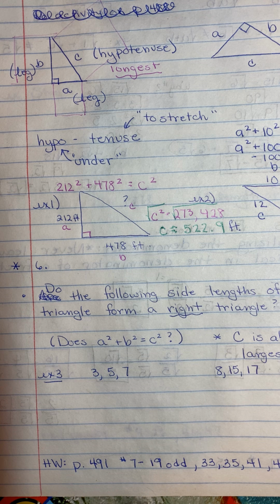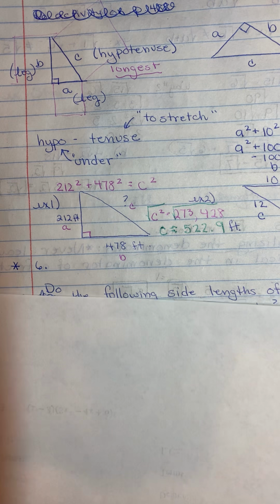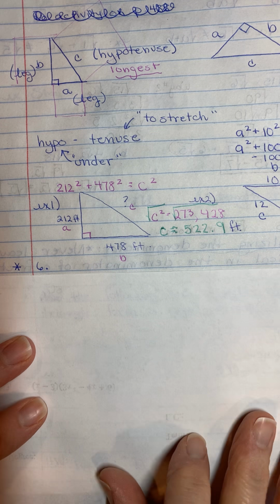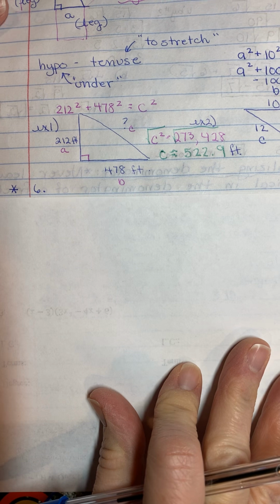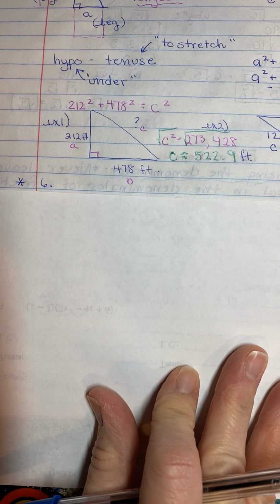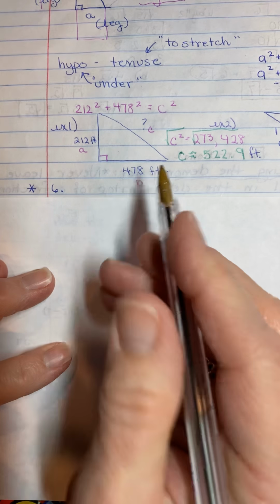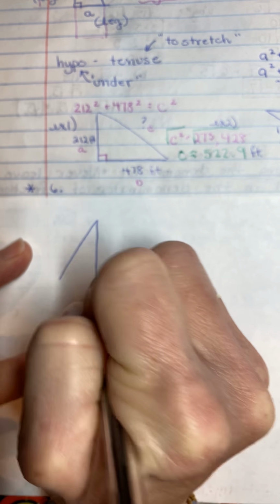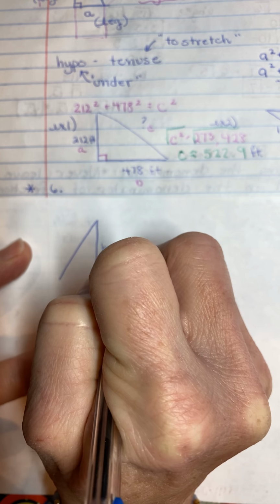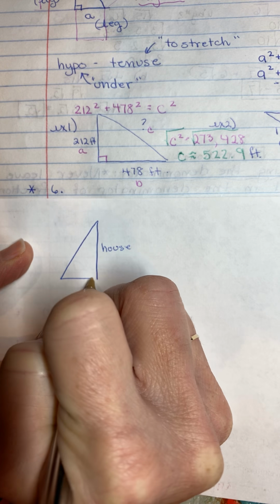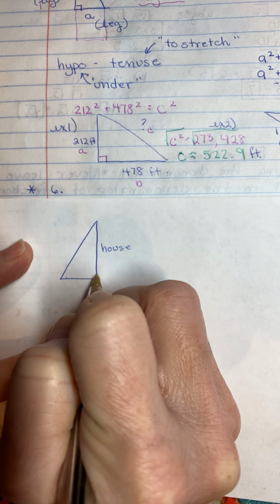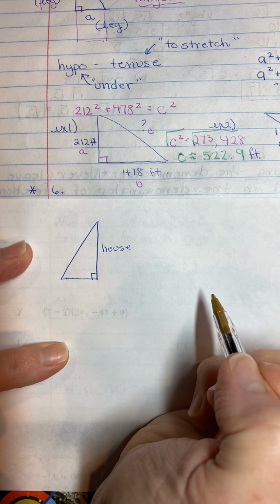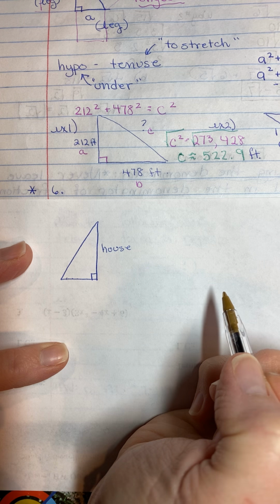So if you want to turn to page 491, number 6, this is a classic problem that you will see over and over again in math. The ladder against the house. All right, why the ladder against a house? Here's your house, and here's the ground. Okay, here's our grass. The house and the ground always form a right triangle.